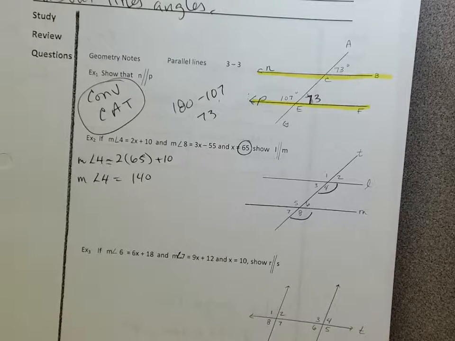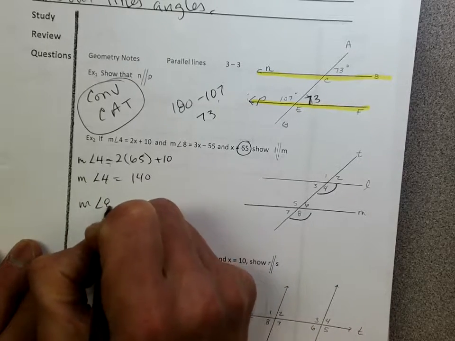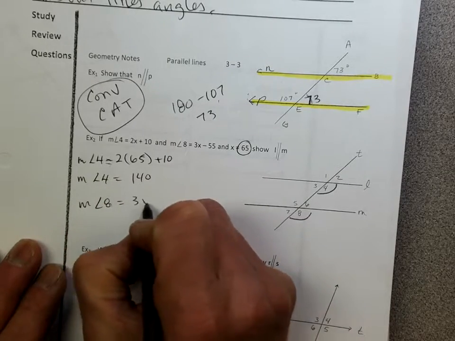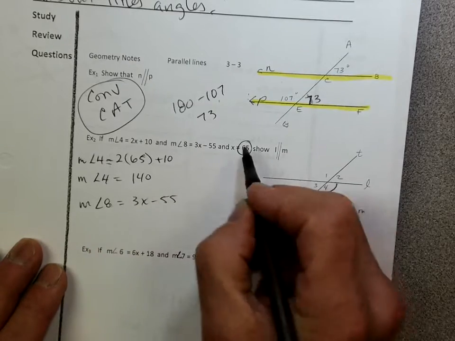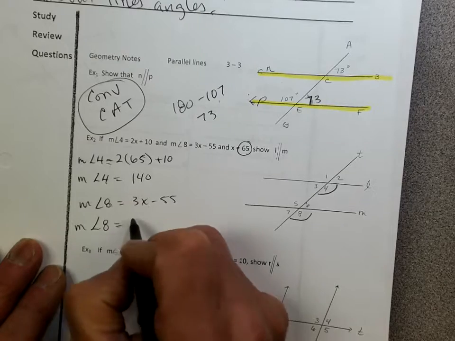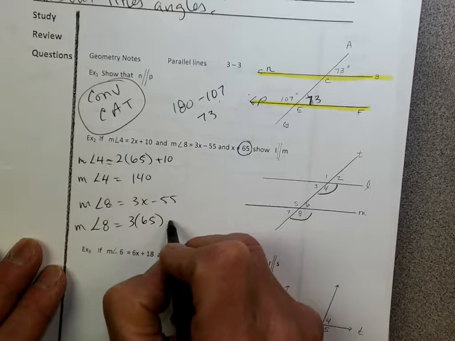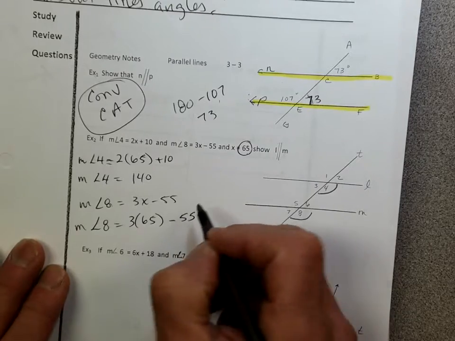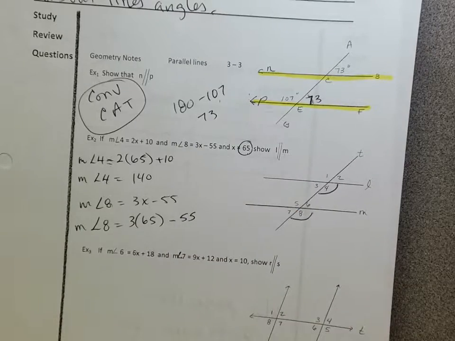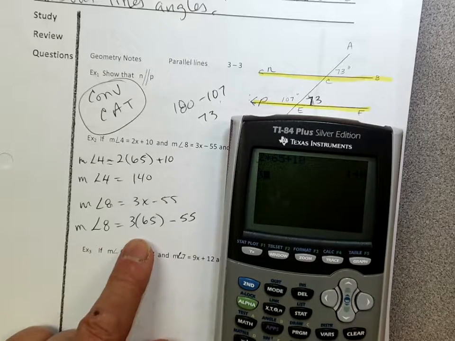Okay, so let's find out about angle 8. The measure of angle 8 is equal to 3x minus 55. Let's put the 65 in. So the measure of angle 8 is 3 times 65 minus 55, and again I'll use my calculator. Katie says 140.